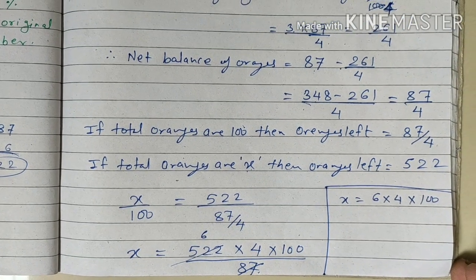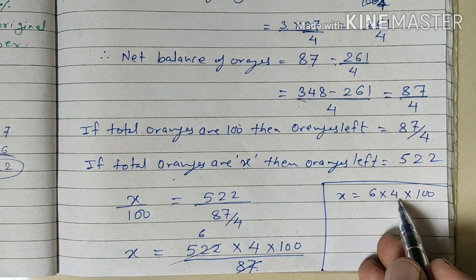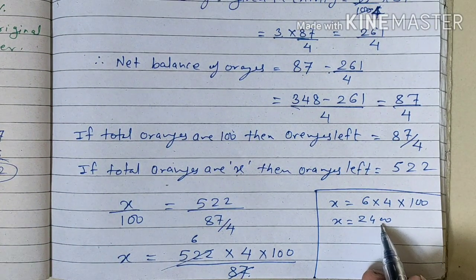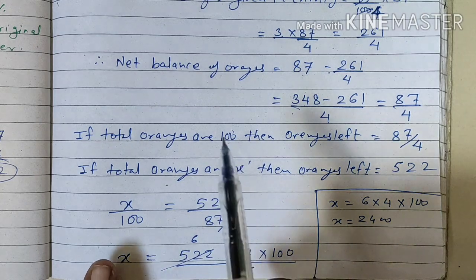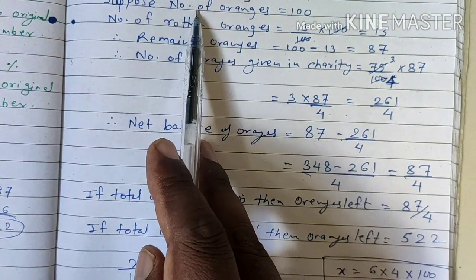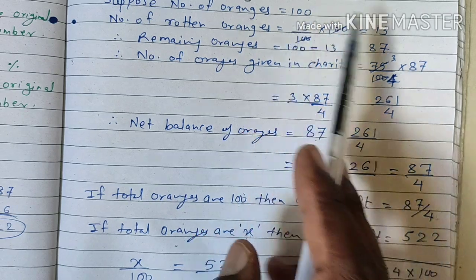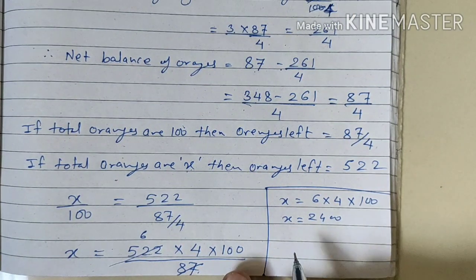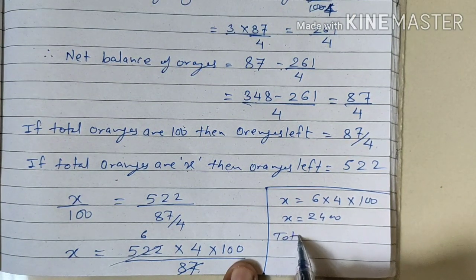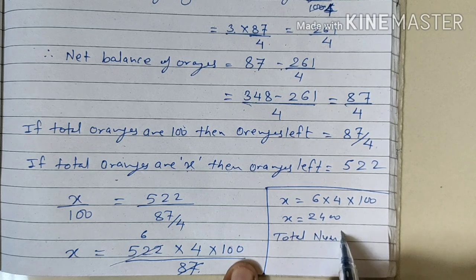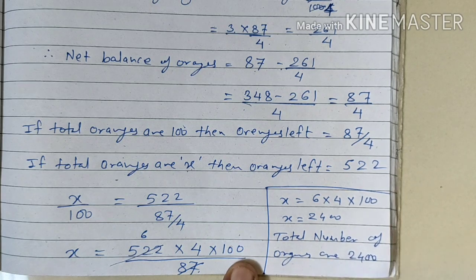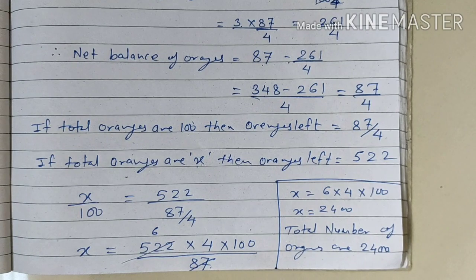So that means 6 4s are 24. Okay, so therefore we can say that the value of X is 2400, so we can say that the total number of oranges are 2400. Okay, so at the end we will write here in the statement, total number of oranges are 2400. Okay, this is the final answer for us.